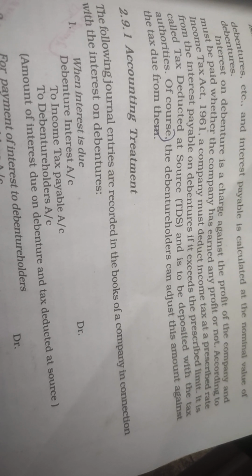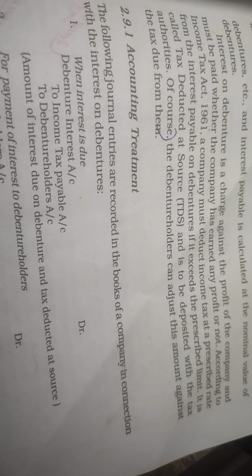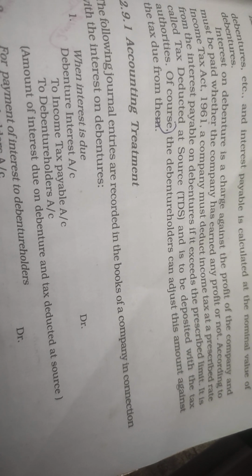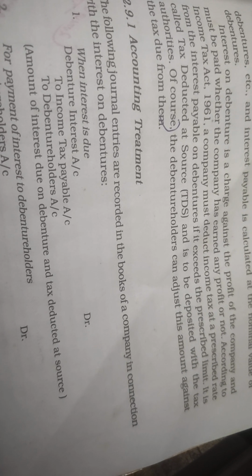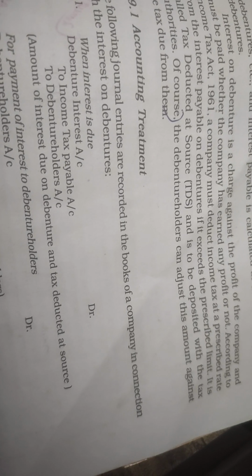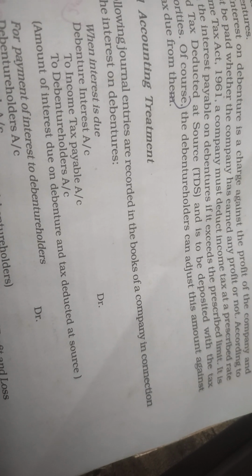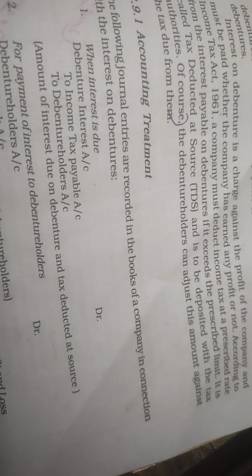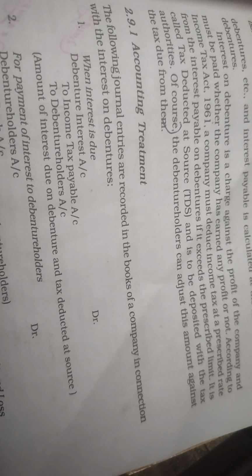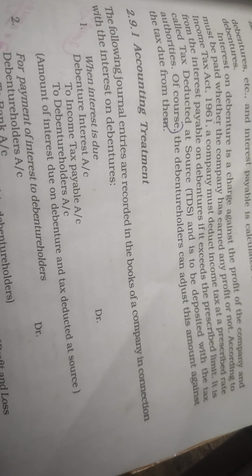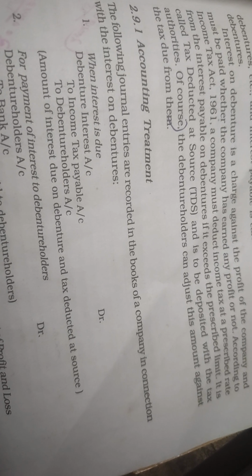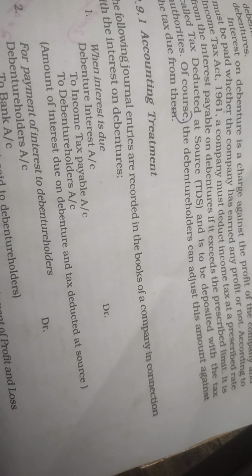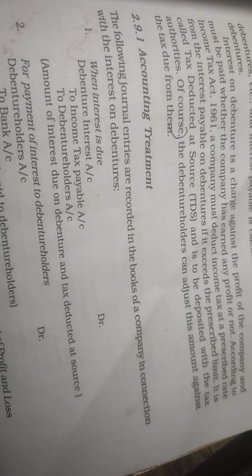According to the Income Tax Act 1961, a company must deduct income tax at a prescribed rate from the interest payable on debentures. This is called tax deduction at source, or TDS, and it is to be deposited with the tax authorities. The debenture holders can adjust this amount against the tax due from them.